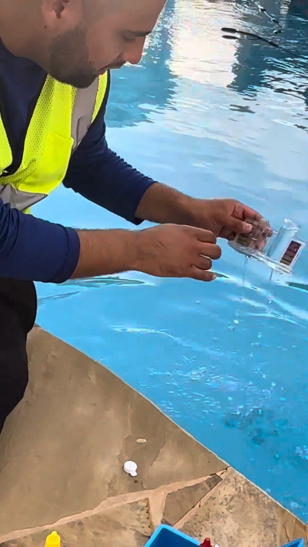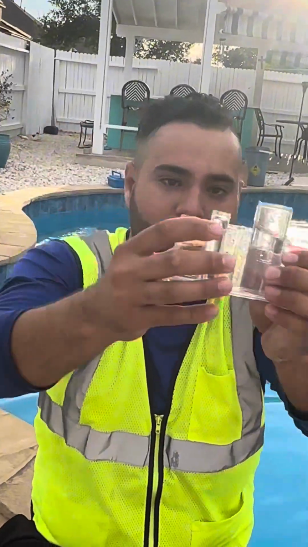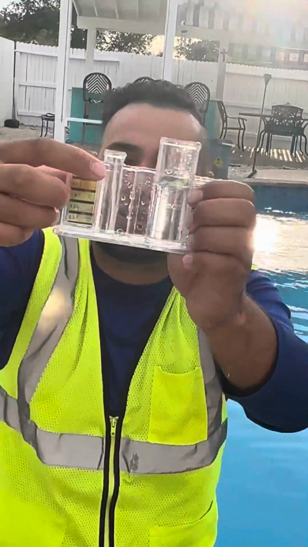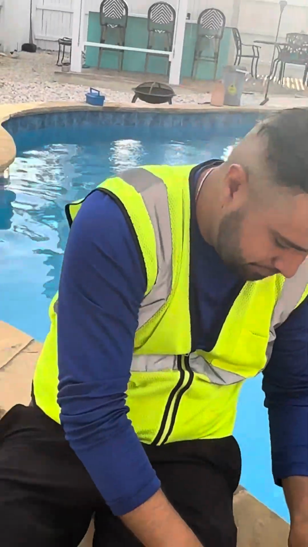There we go, put your hand in there. What I want the level of my test kit to be is around that line. So let me just take a little bit of water. You can see here, it's almost hitting the line. So that's about good. You can work with that.